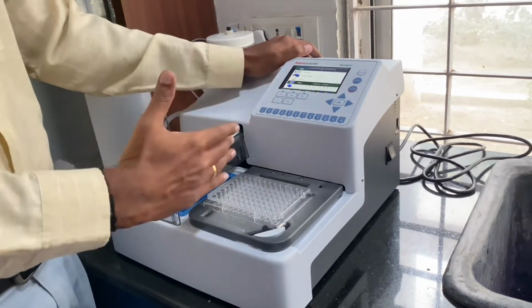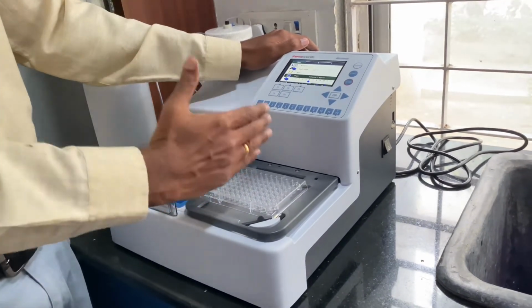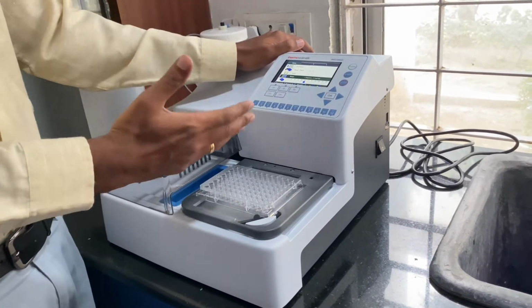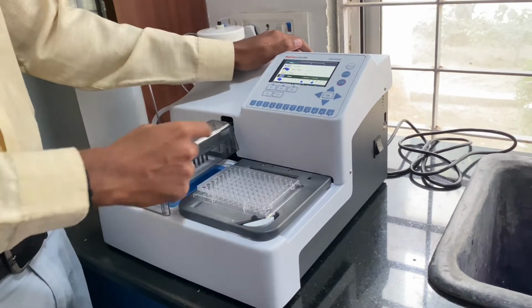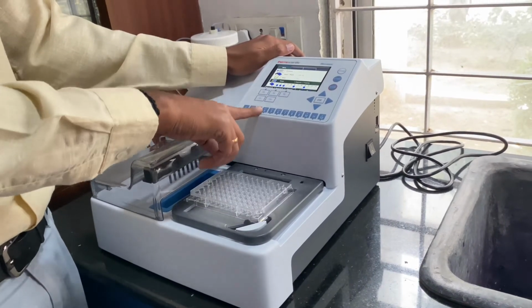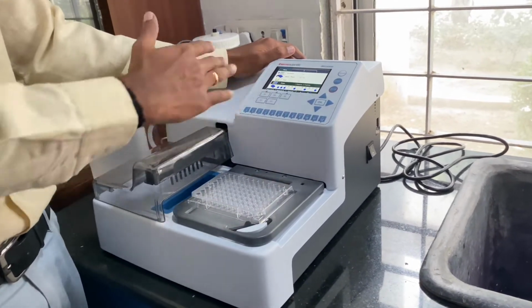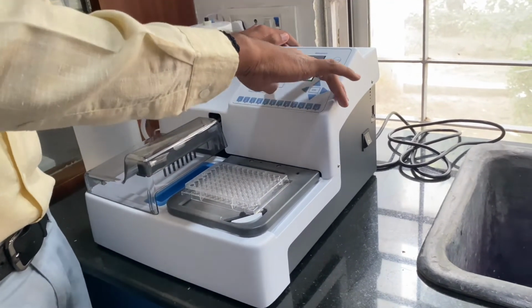Now we have to define which wells it is. So now I am having only 6. It will go only to the 6th position and it will do. If you are having 6 and 9, but if you are having all, you just select all. I am saying only these rows are having. Then I will say start.